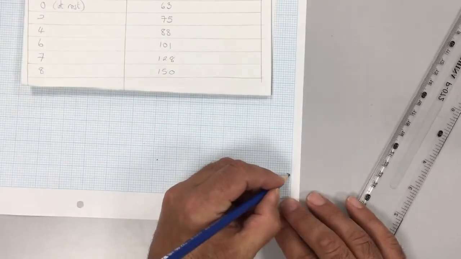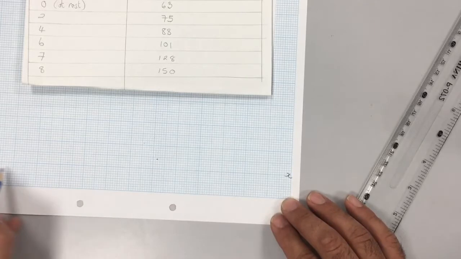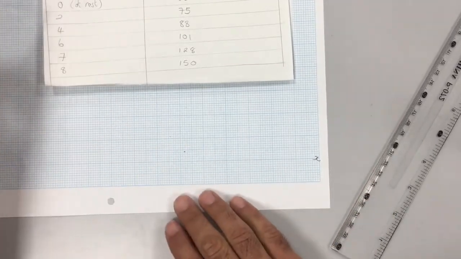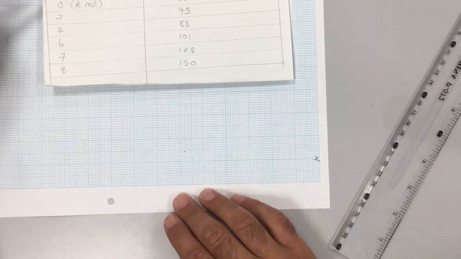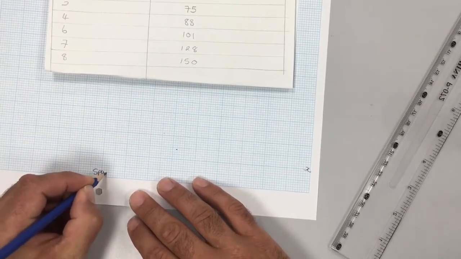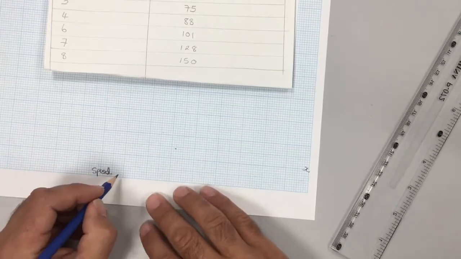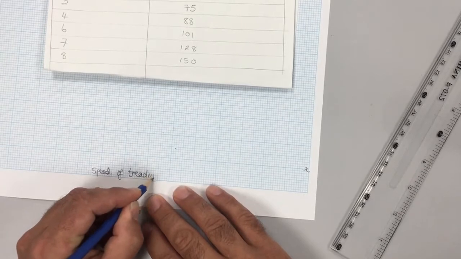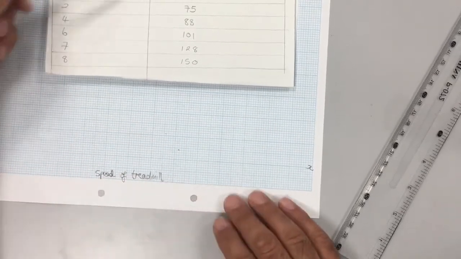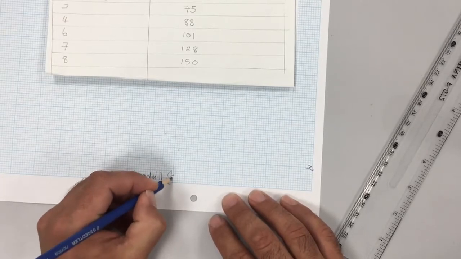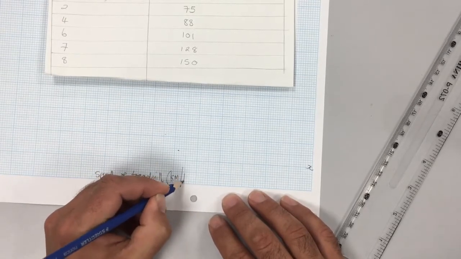The first thing that you need to do is transfer the independent variable with the units to the x-axis. So this is the x-axis, it's the horizontal axis. On this horizontal axis, we're just going to copy the independent variable down here. So that's going to be speed of treadmill. Don't forget the units. If you forget the units, you're going to lose a mark, and the unit here is kilometers an hour.